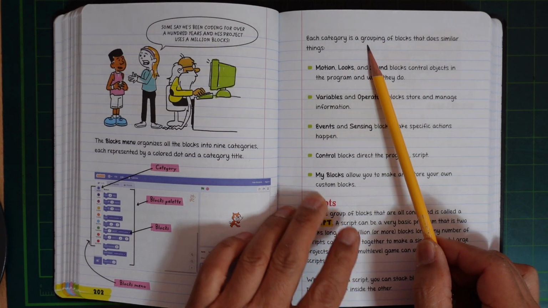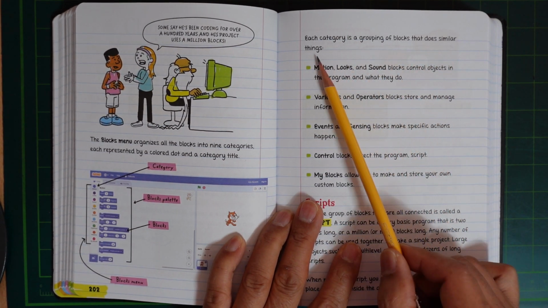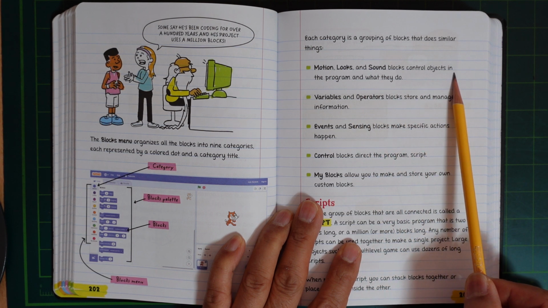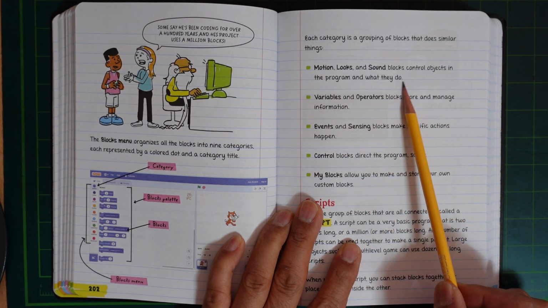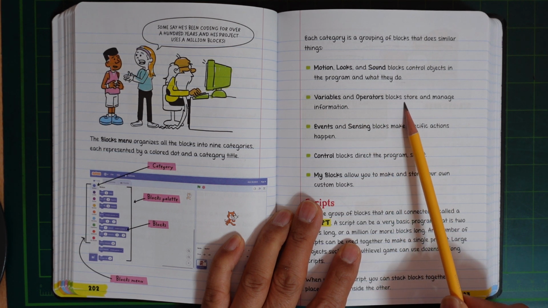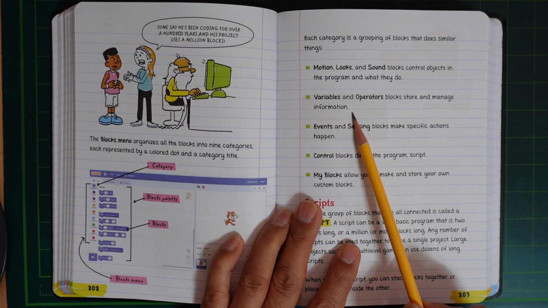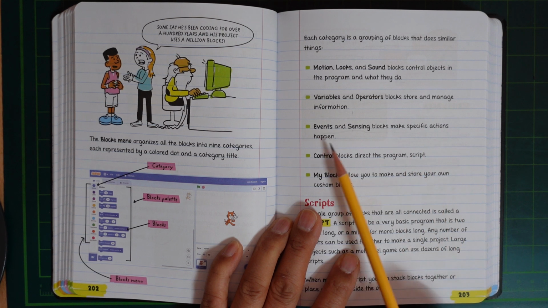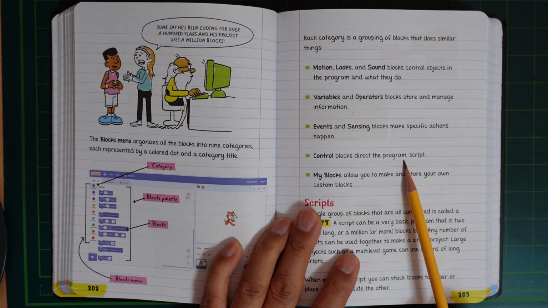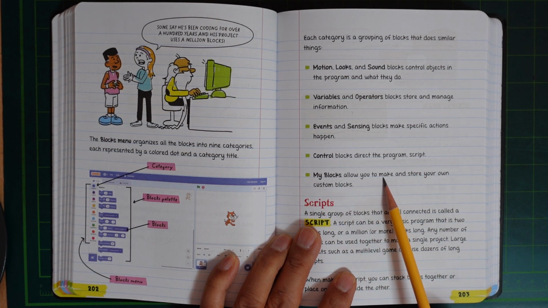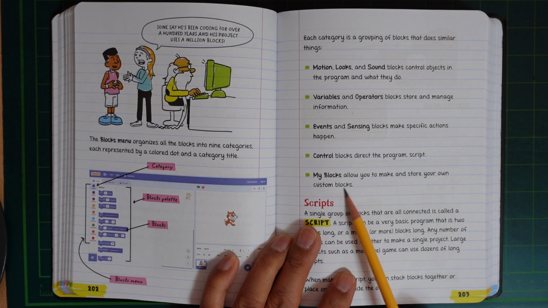Each category is a grouping of blocks that does similar things. Motion, looks, and sound blocks control objects in a program and what they do. Variable and operator blocks store and manage information. Events and sensing blocks make specific actions happen. Control blocks direct the program script. My Blocks allow you to make and store your own custom blocks.